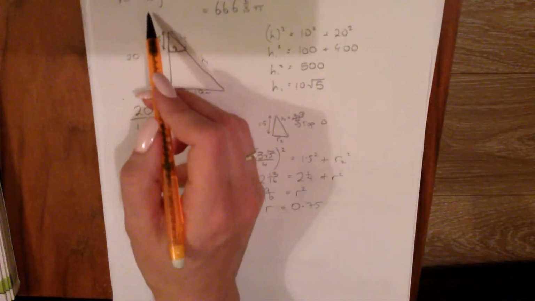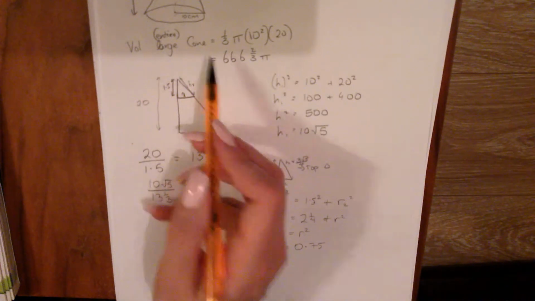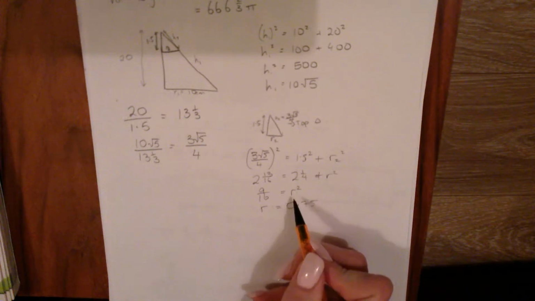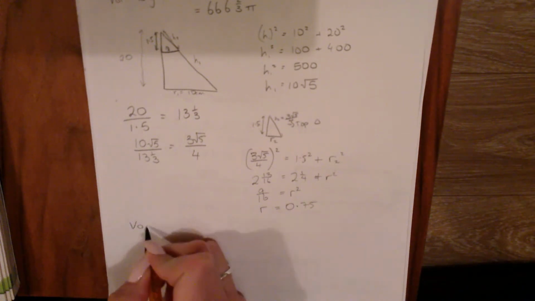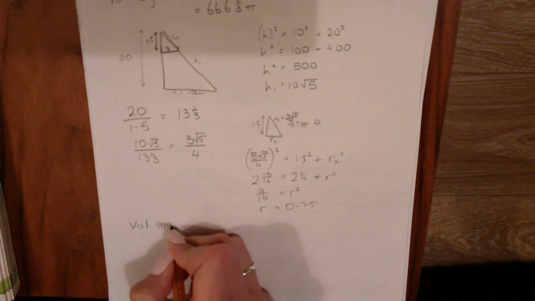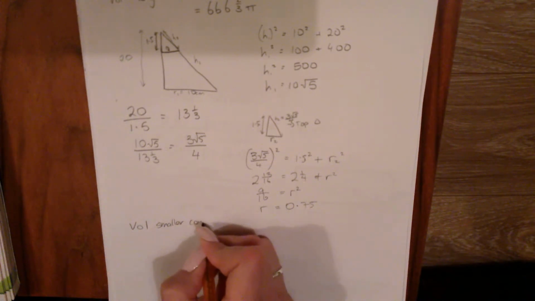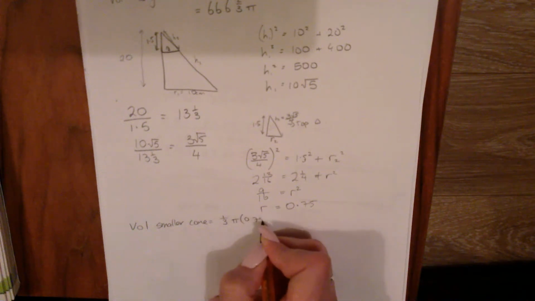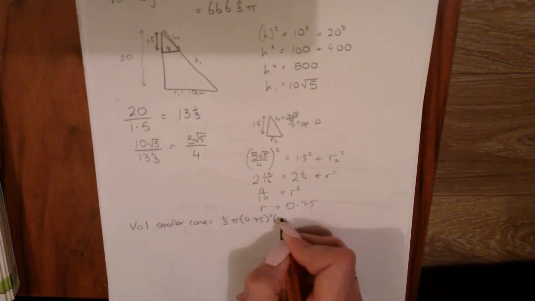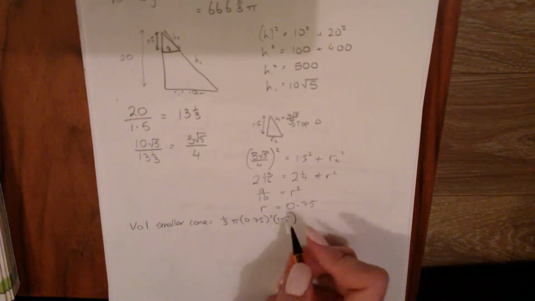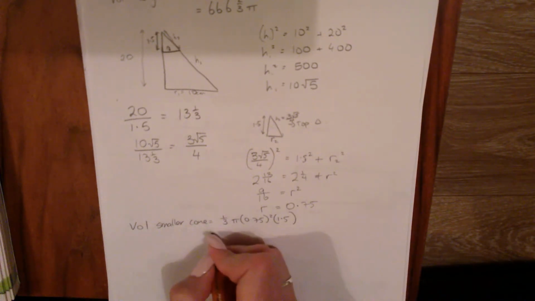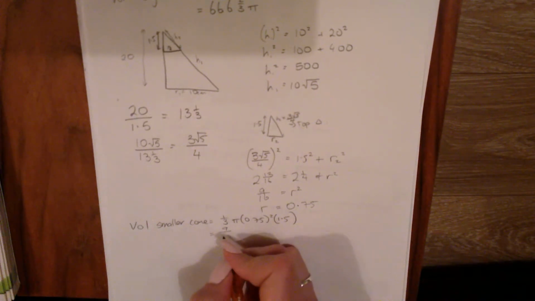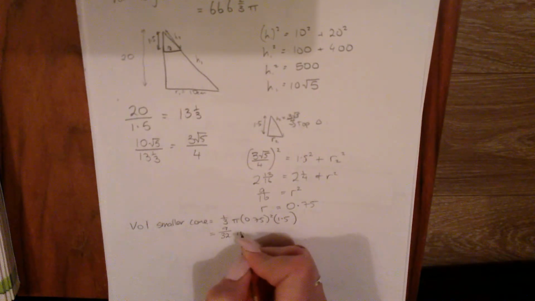So now, having already calculated the volume of our entire cone or our large cone, because we've now worked out the radius, we can now find the volume of the smaller cone. So that's 1/3 pi r squared h. And that small volume comes out as 9 over 32 pi.